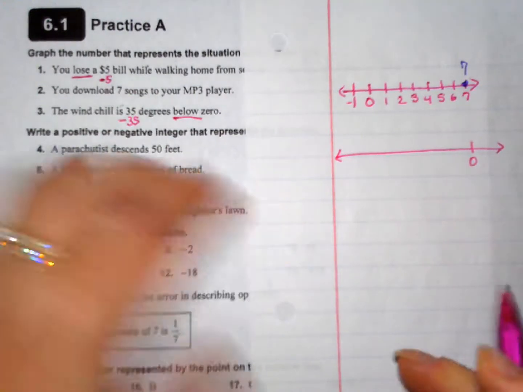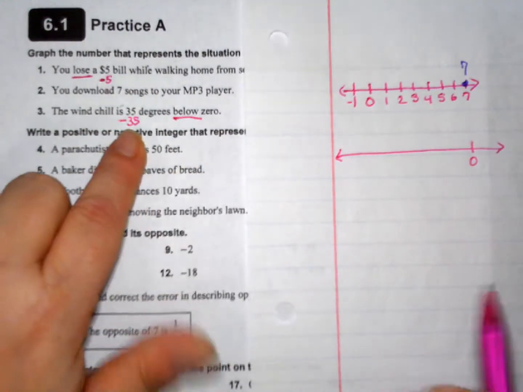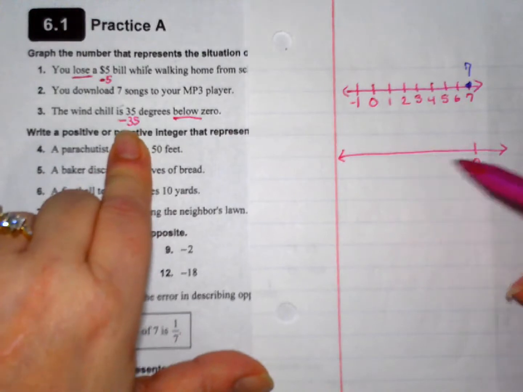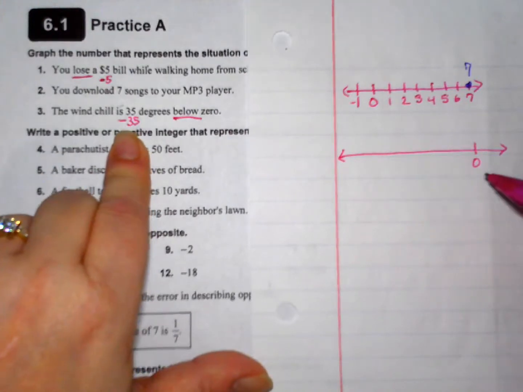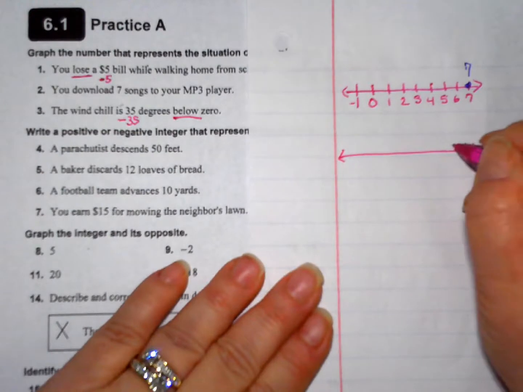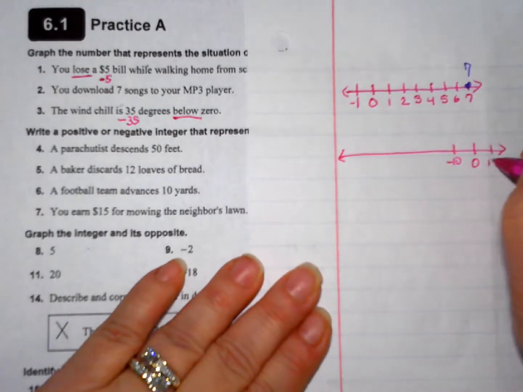And because my number is pretty big, I don't want to go -1, -2, -3, -4, -5. It would take forever, and this wouldn't be a long enough number line, would it? So instead, I'm going to go -10, which means I have to put a 10 over here, show my positive side.